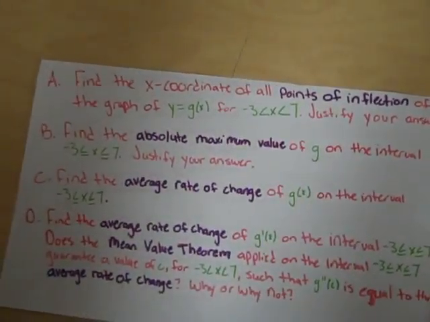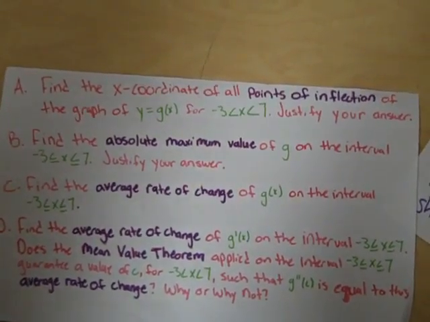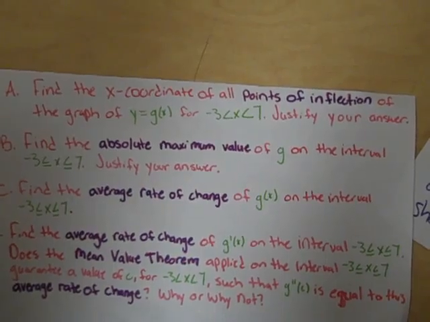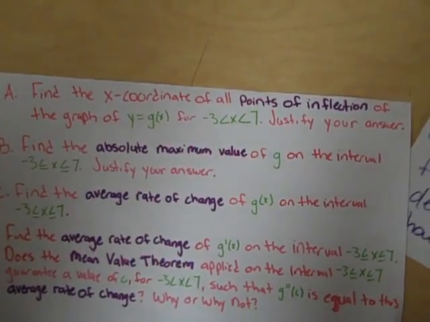Find the x-coordinate of all points of inflection of the graph of y equals g of x for negative 3 is less than x, which is less than 7. Justify your answer. Is this for pause? Is this pause? It says R.